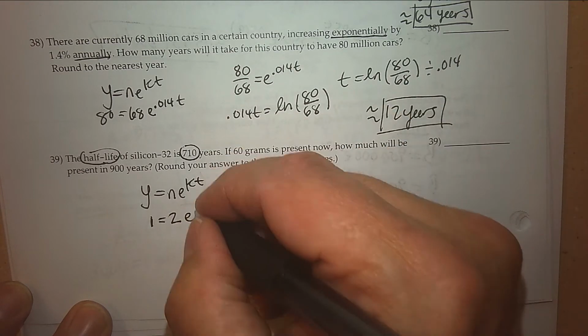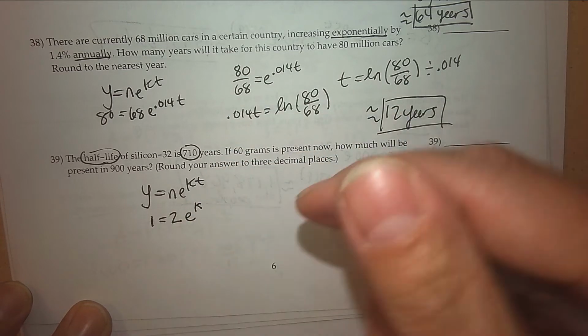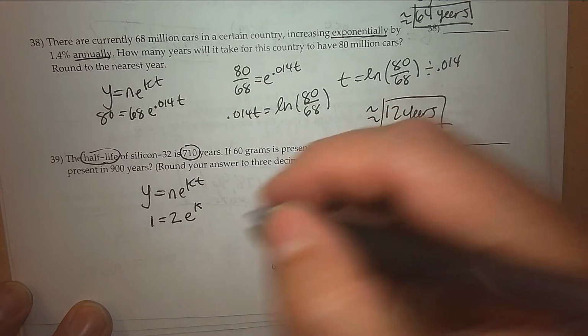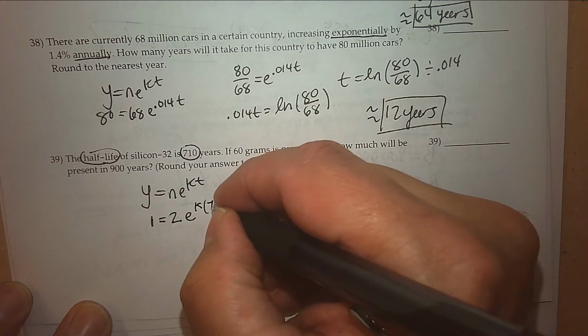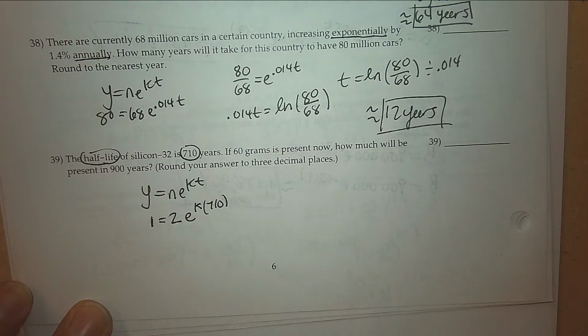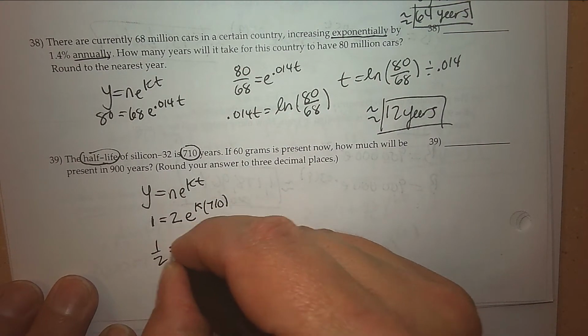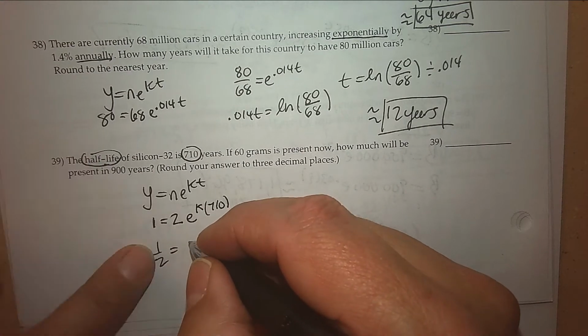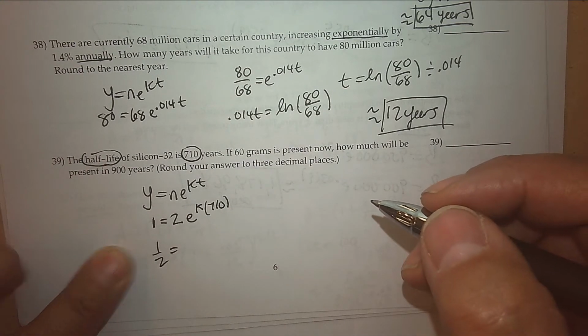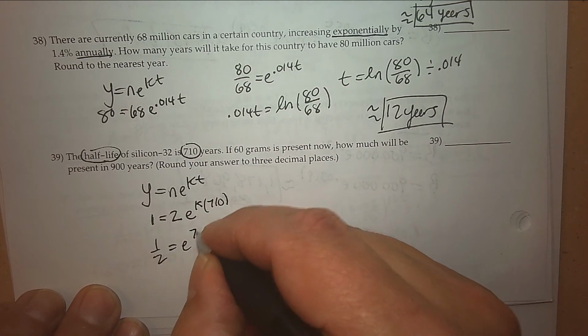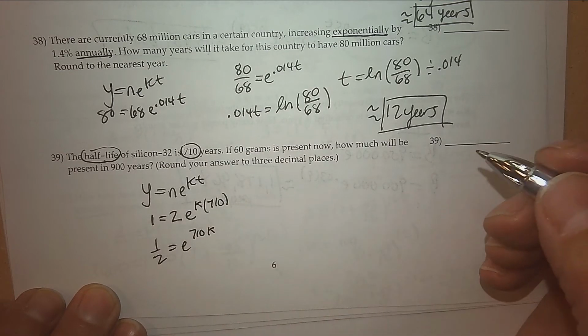And then we're looking for the rate it's decreasing at, so the k is going to be negative when I solve it, and then t, the year, is 710. So to get e by itself, I'm going to divide by 2, so there you get the 1/2, half-life. They're always going to match that way for half-life. And then in the exponent, I have 710 times k.